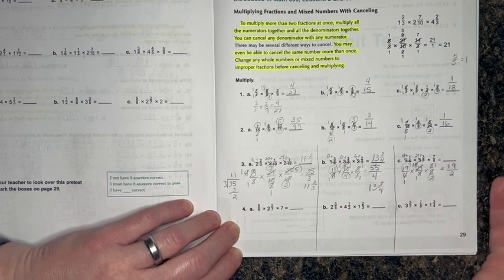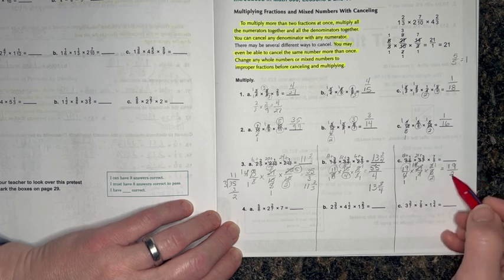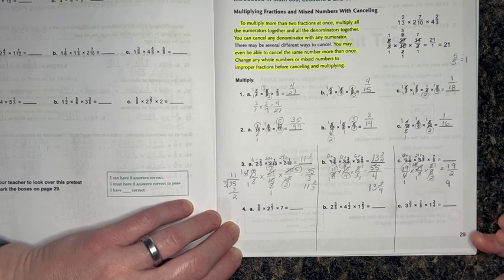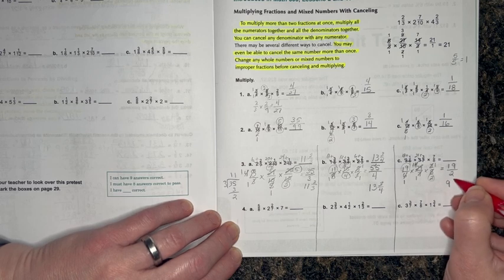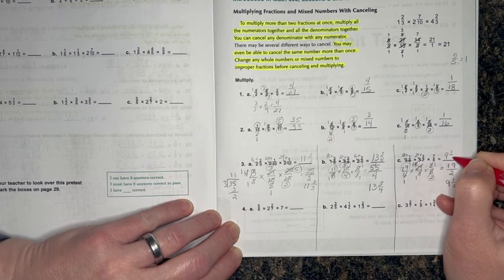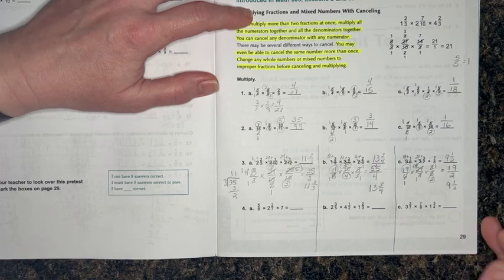And so we need to change this back to a mixed number. So how many 2s are in 19? Well, there are 9 2s in 19, right? Which is 18. So then I have 1 left over out of 2. So the answer is 9 and 1 half, okay?